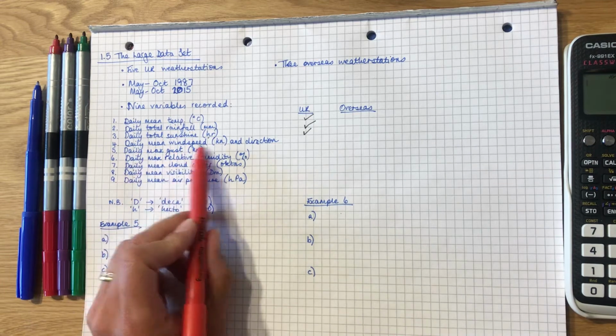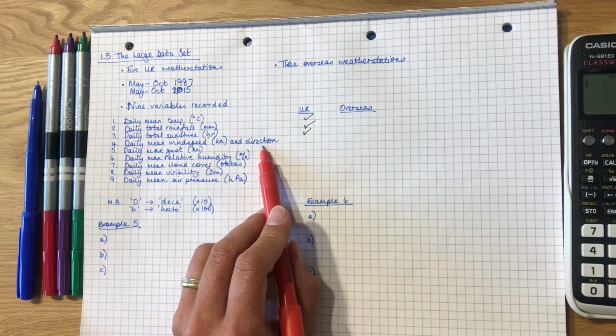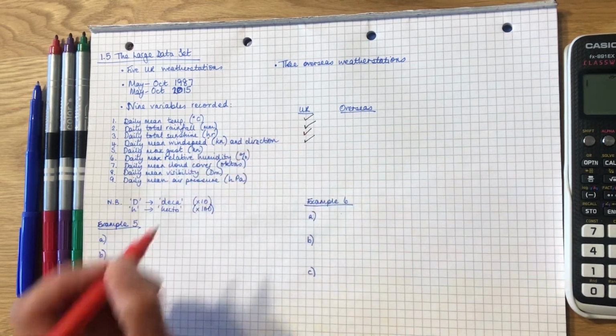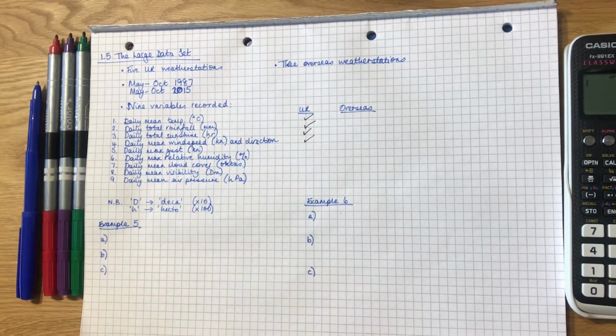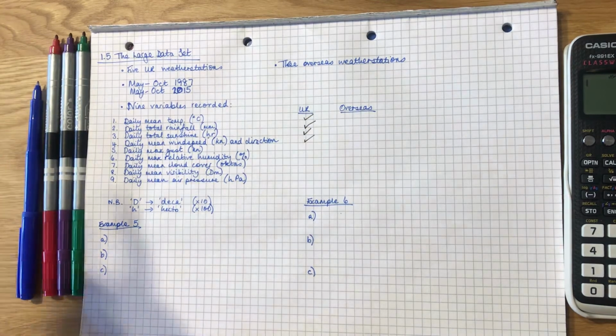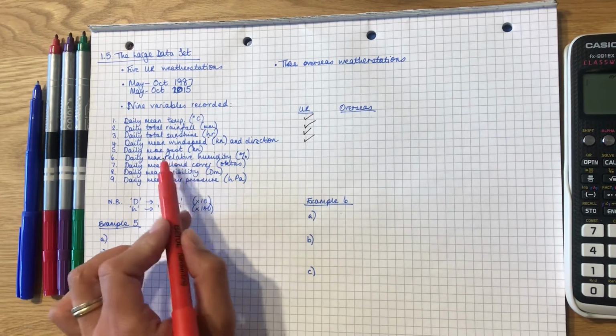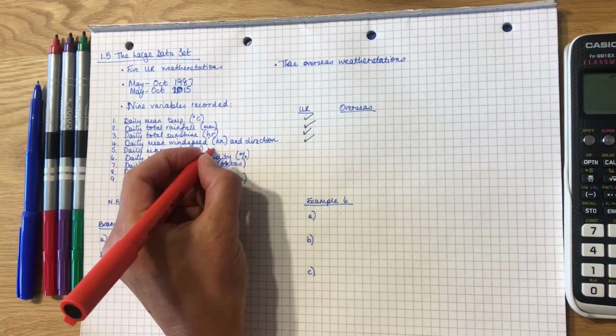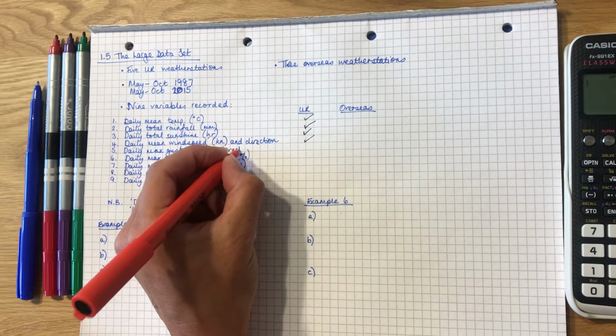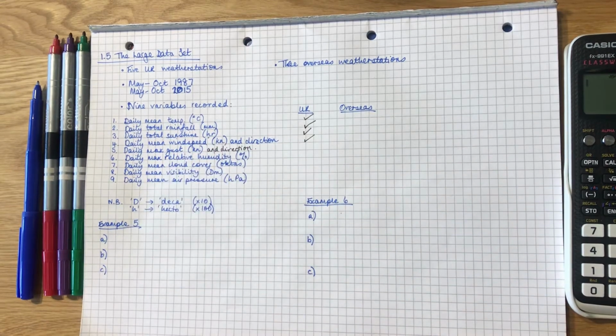The daily mean wind speed in knots, but also the direction the wind was travelling in. The daily maximum gust, which is also measured in knots. Now, gust is the highest instantaneous wind speed that's recorded. And they also mention, I forgot to write this in, the direction that the gust was coming from.